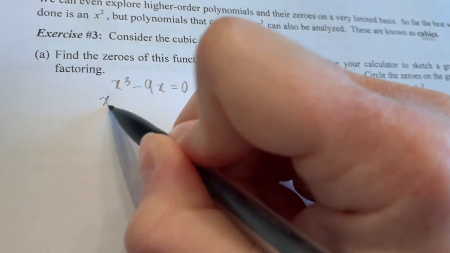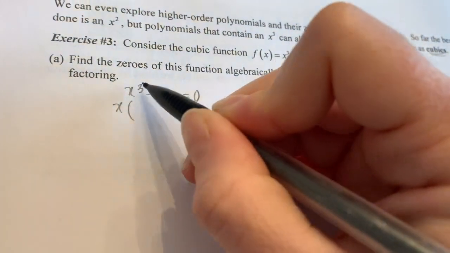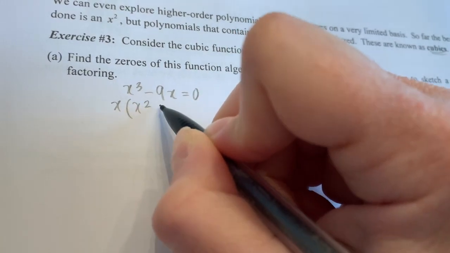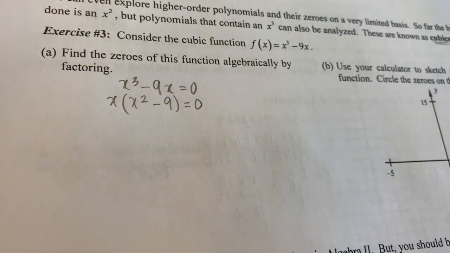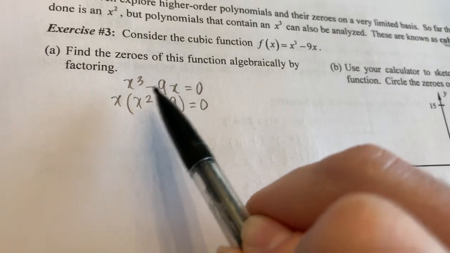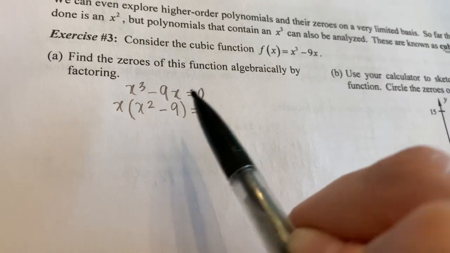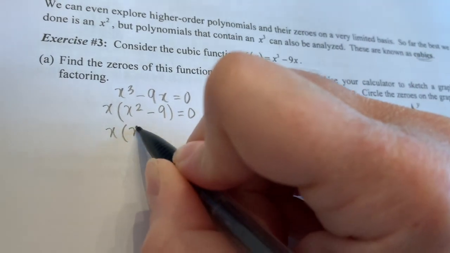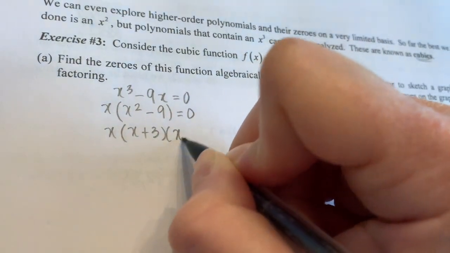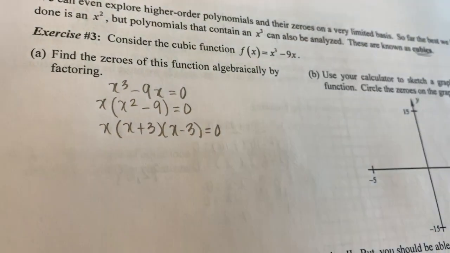So if I factor out an x, what I have left is x squared minus 9 equals 0. And now hopefully this is screaming DOTS to you. This is difference of two perfect squares, right? So you can further factor it, keeping that x outside. So this would be x plus 3, x minus 3 equals 0.